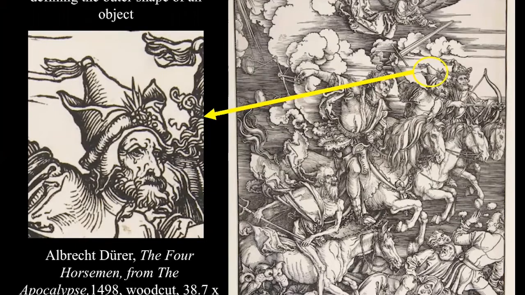And this is a continuous line that defines normally the outer shape of an object. For example, you can see on the horseman here that that black line is a contour line and it's defining the outside of that hat.